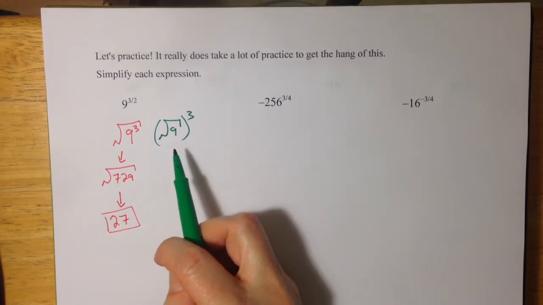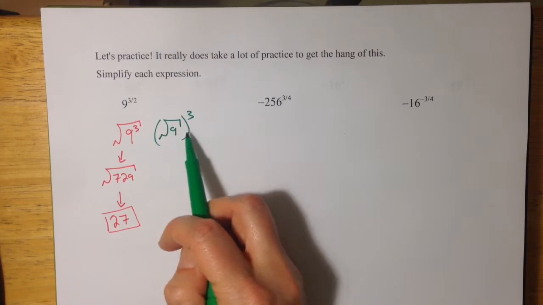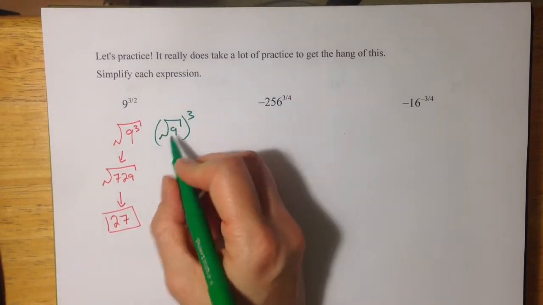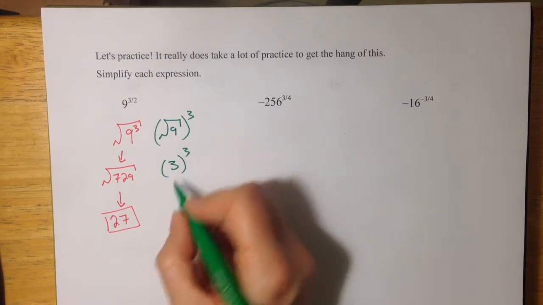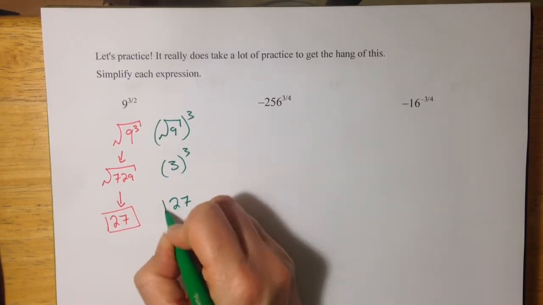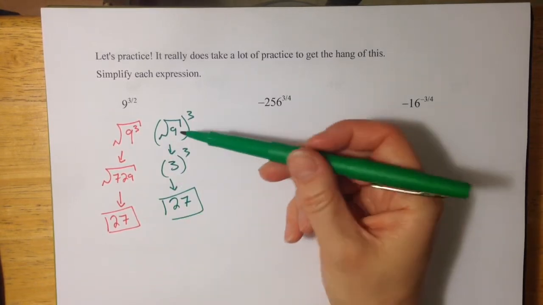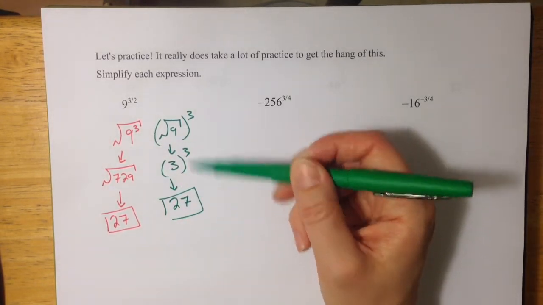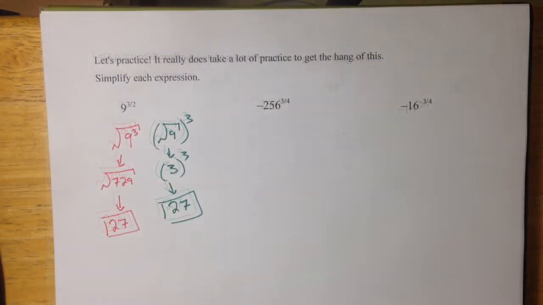Over here in the green, I've just written it down the other way. I've written down the square root of 9 first and then cubed it. So the square root of 9 is 3, and 3 cubed is 27. So it works out the same either way we do it. This way happened to be a little bit easier for me because I was able to do each step in my head without having to ask the calculator.